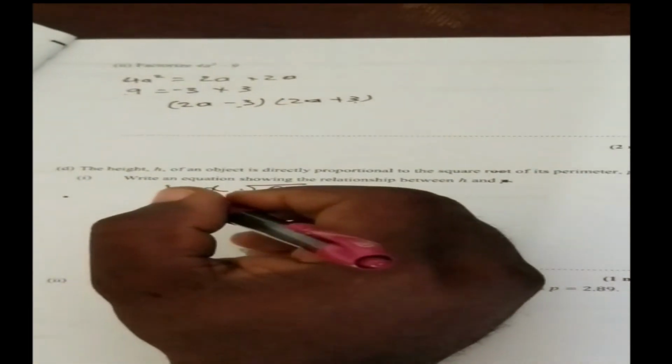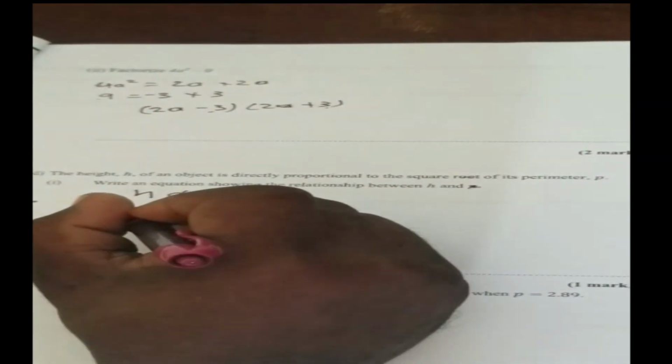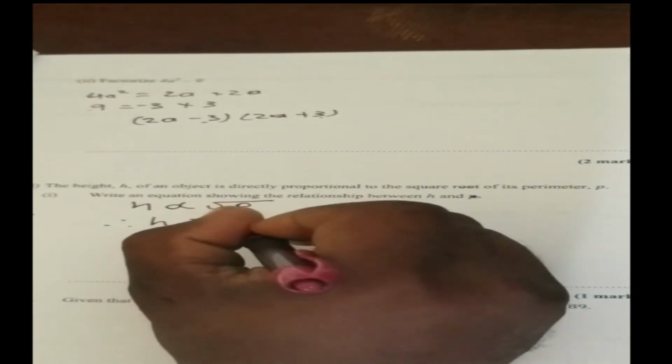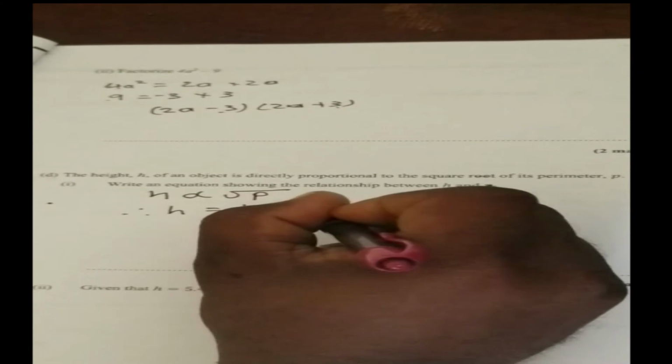However, we know that for direct proportion, there is a constant. So our constant, which is usually represented by the letter k, times the square root of p, right? So whatever our constant is times the square root of p will allow the equation to be directly proportional.